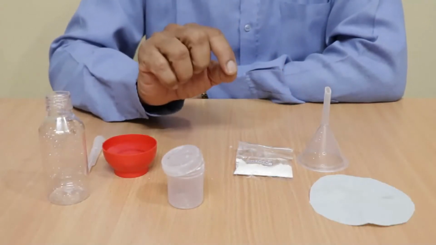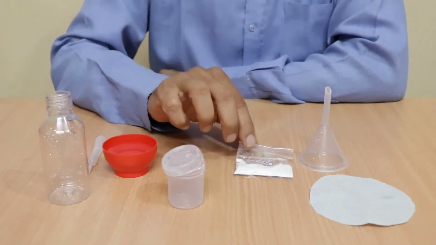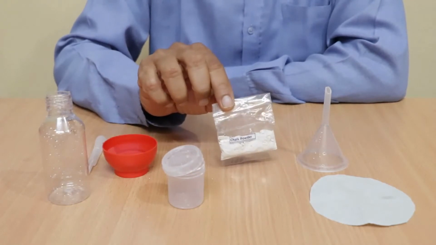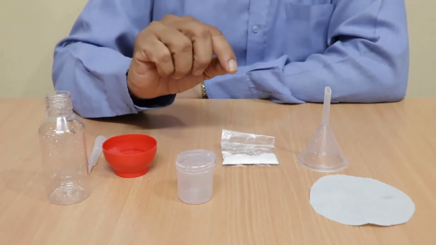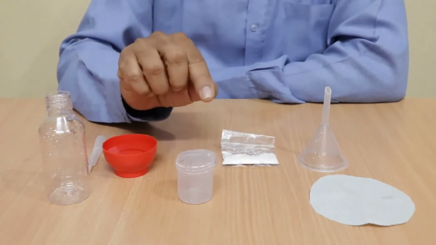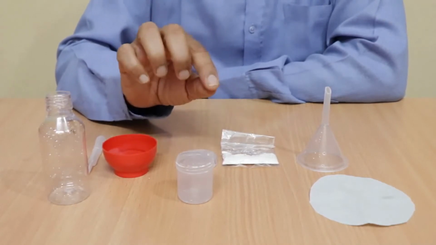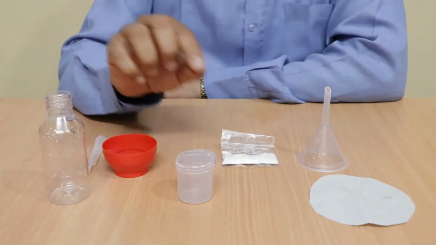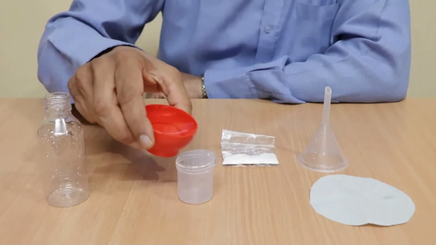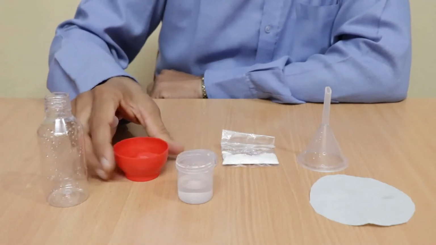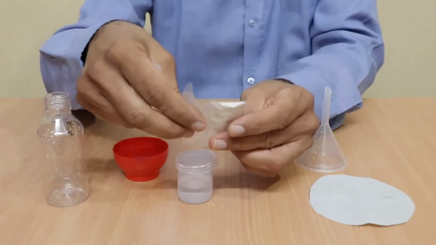Now we'll try out the filtration activity. For this purpose, we have this chalk powder. We'll take some water in this container and add some chalk powder into that. You know that chalk powder does not get dissolved in water. It is insoluble. So let us begin. I am taking some water into this container first, adding some chalk powder into this container.